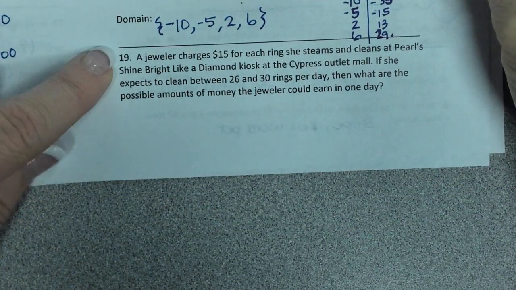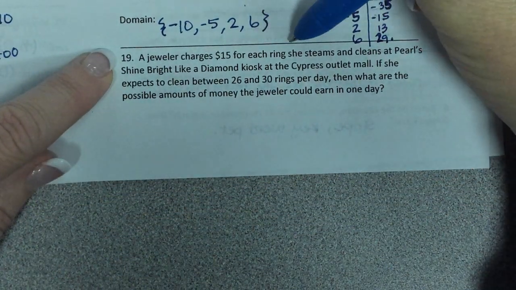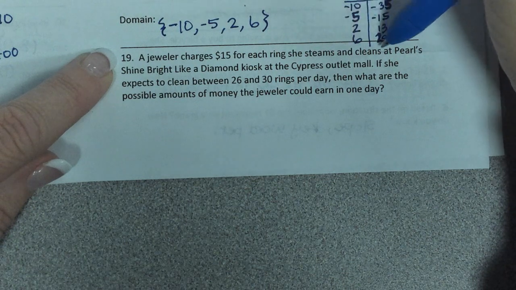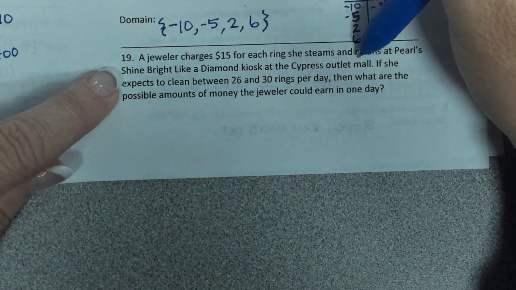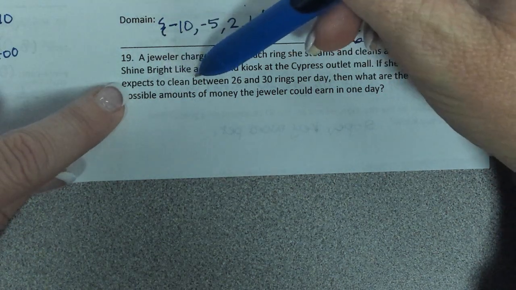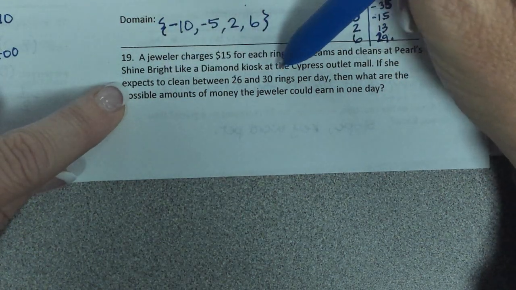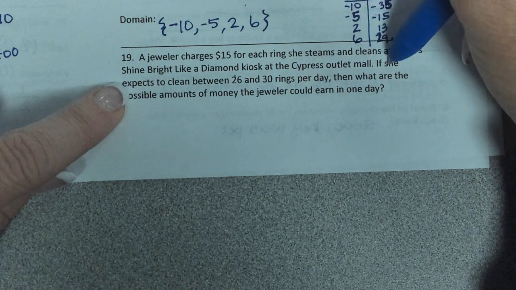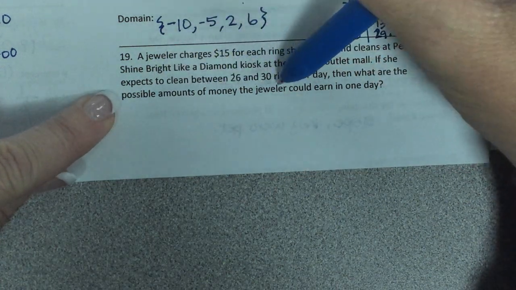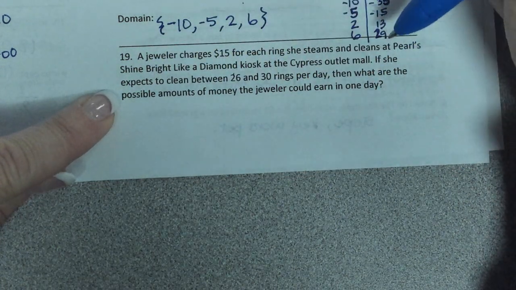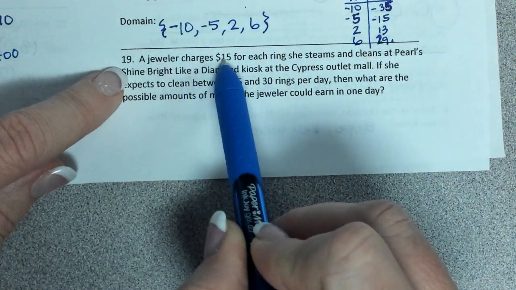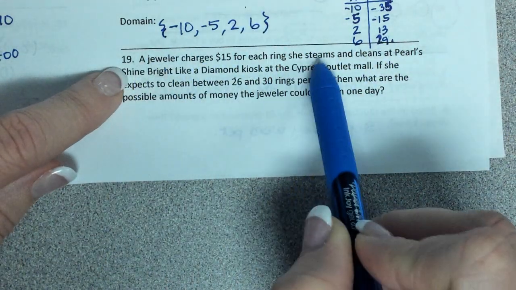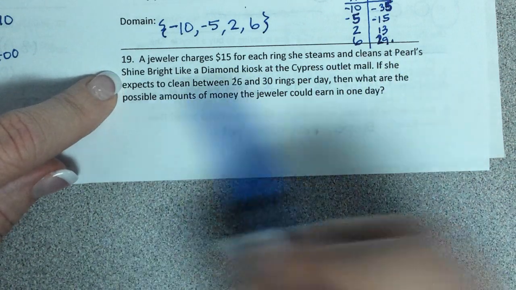19 says, a jeweler charges $15 for each ring she steams and cleans at Pearls Shine Bright Like a Diamond kiosk at the Cypress Outlet Mall. If she expects to clean between 26 and 30 rings per day, then what are the possible amounts of money the jeweler can earn in one day? Okay, so let's first figure out what our equation would be. It says a jeweler charges $15 for each ring she steams and cleans at this location right here.